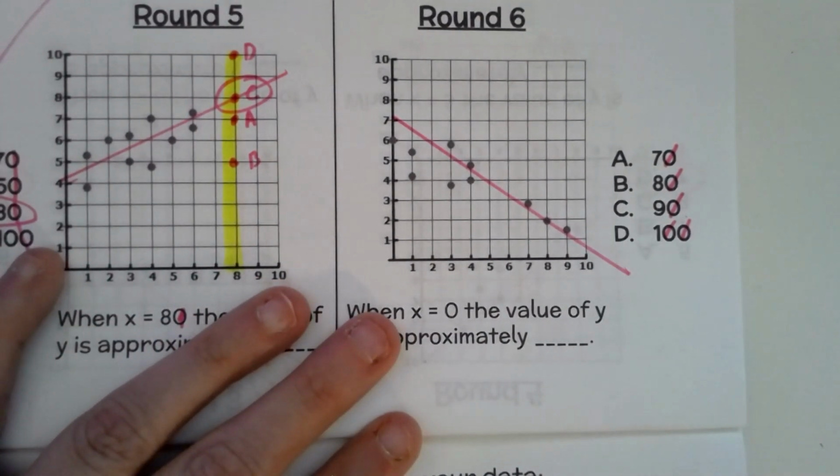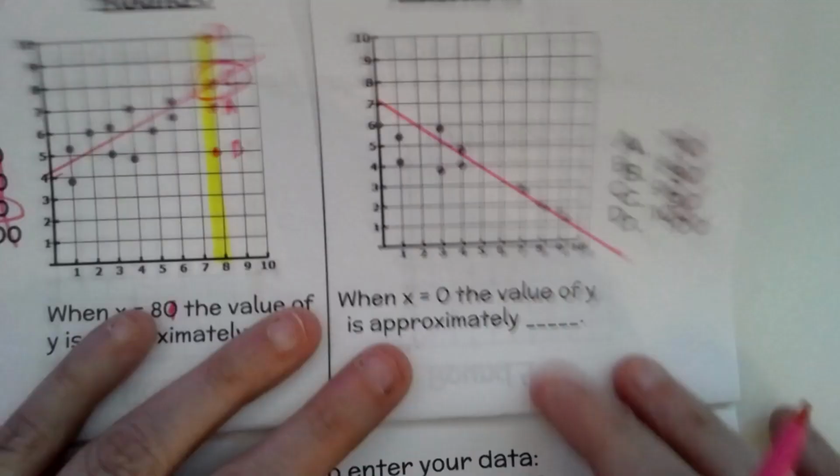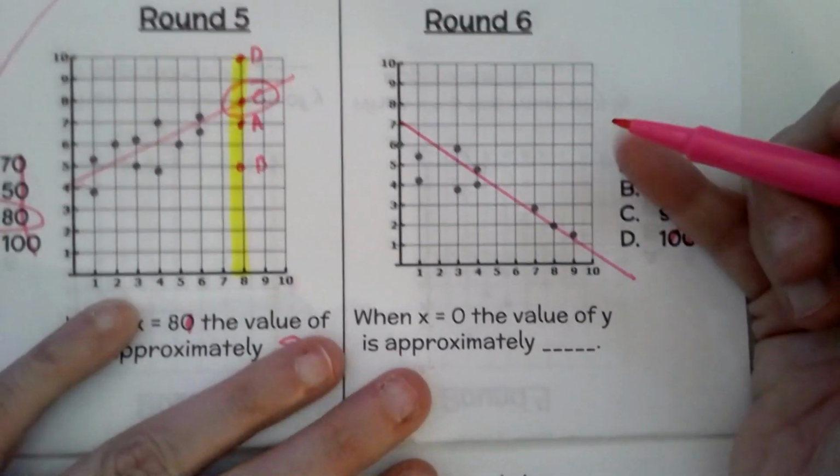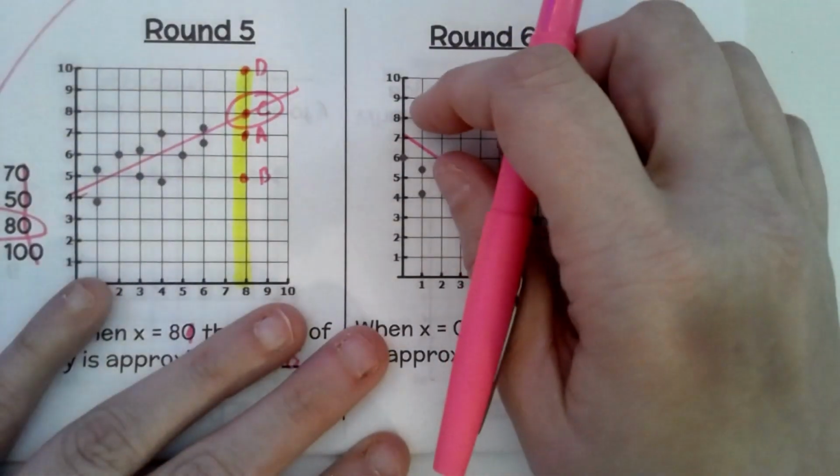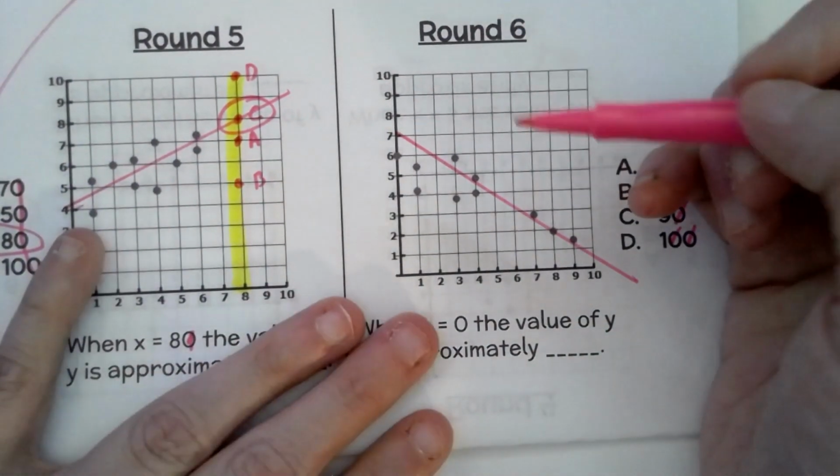I don't know what happened here. I have no explanation for this, guys. Okay, well, here we are. Are these even the same graphs as you have? I don't know. Let's find out.